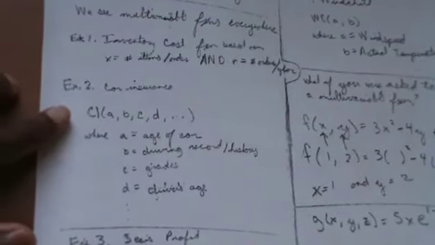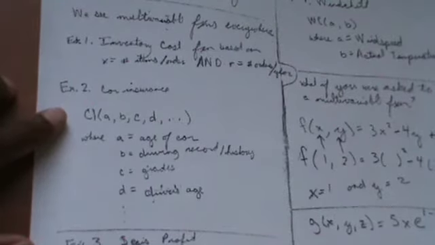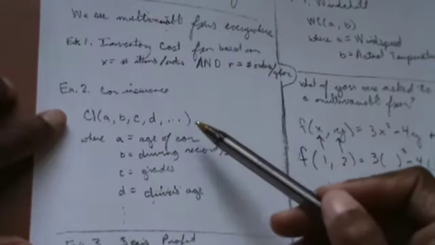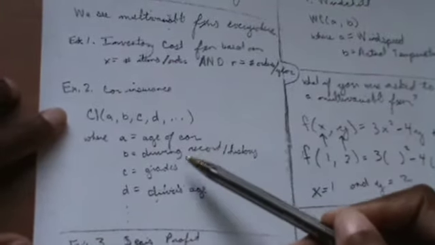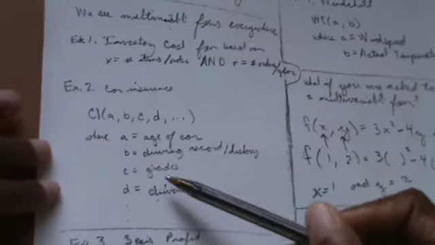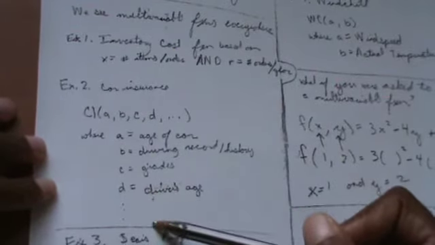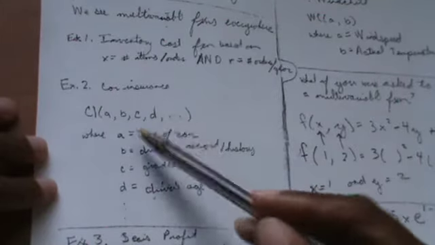Car insurance is a multivariable function. What you pay for your car insurance if you were to go into State Farm would be based on a variety of things. The age of your car, for example, your driving record or history, your grades if you're a student, the driver's age, and then there's a host of other things that factor into what you're going to end up paying. So again, this is one example of a multivariable function.